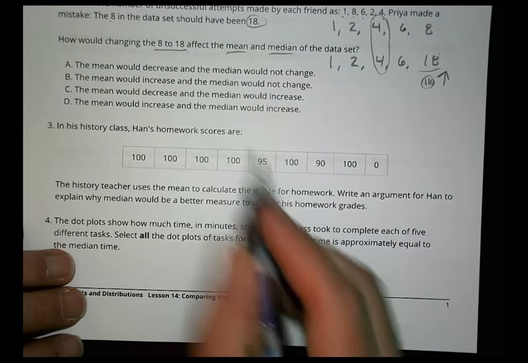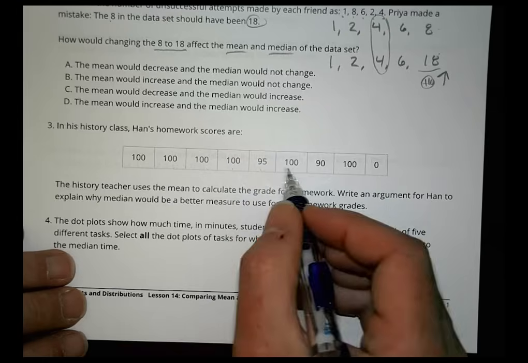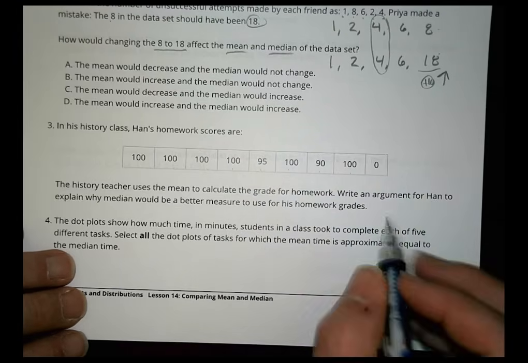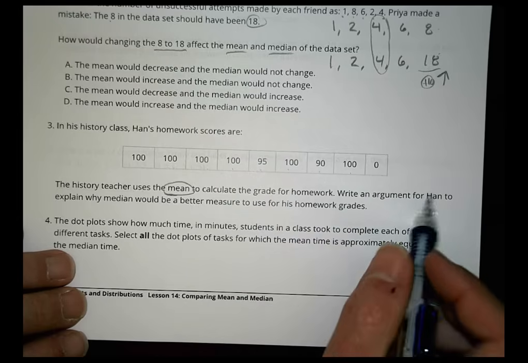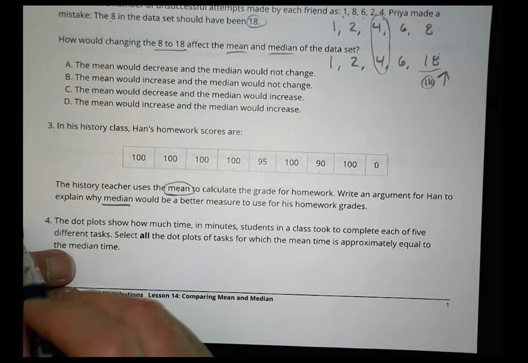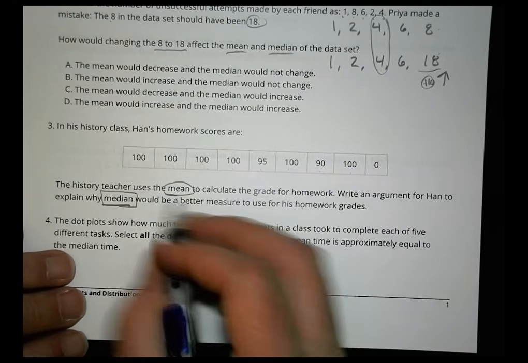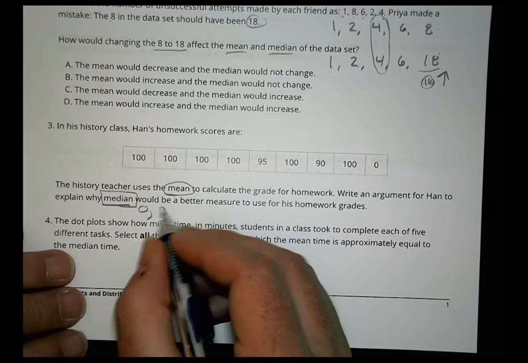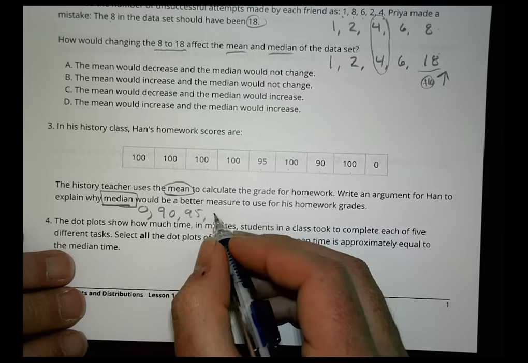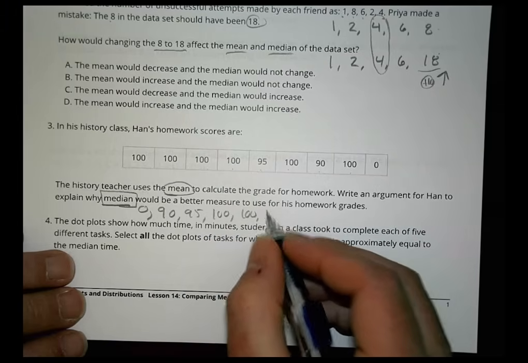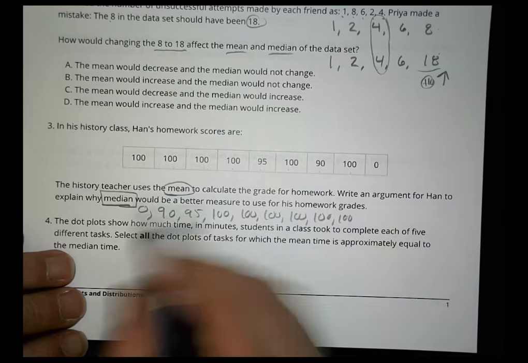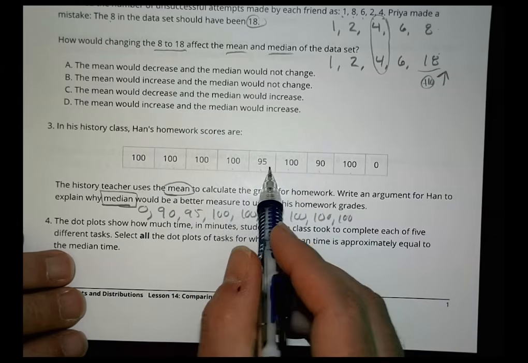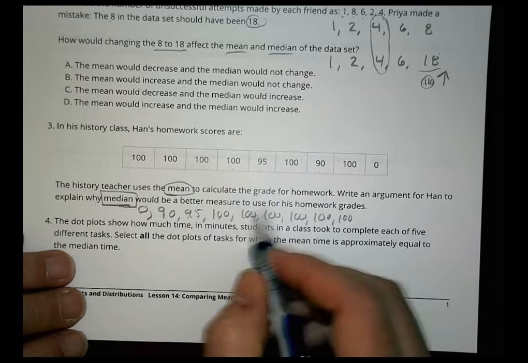Number 3, in a history class, Han's homework scores are 100, 100, 100, 100, 95, 190, 100, and 0. The history teacher uses the mean to calculate the grade for the homework. Write an argument for Han to explain why the median would be a better measure to use for his homework grades. Okay, so the median is the middle. Think about this. If you put these in order, you have 0, 90, 95, followed by 100, 100, 100, 100, 100, and 100. So the median is going to be the middle number of these 9 things. We're going to go 1, 2, 3, 4, 5.